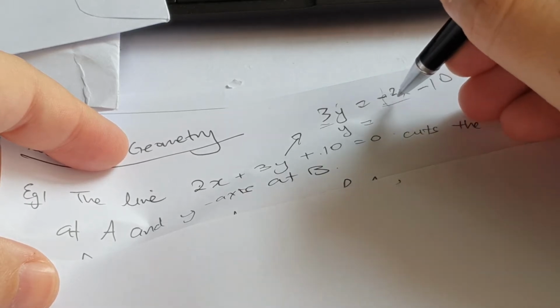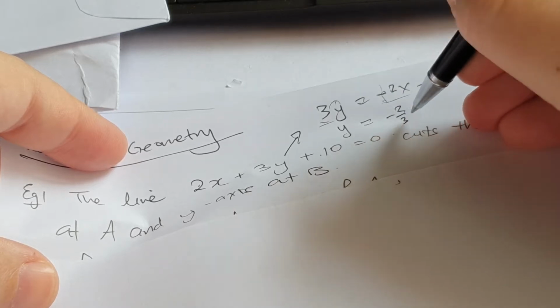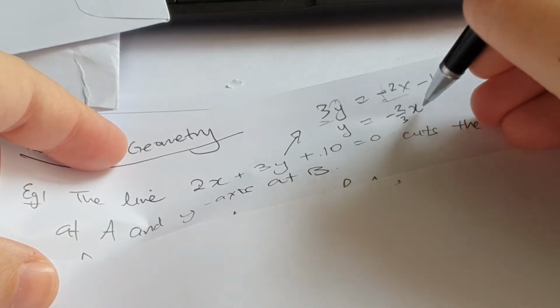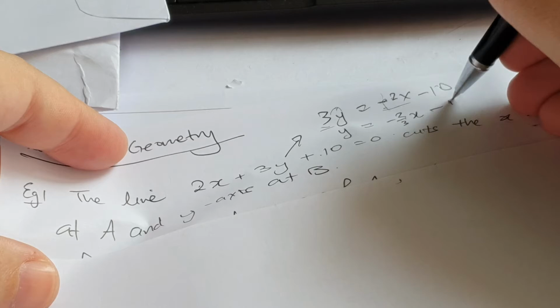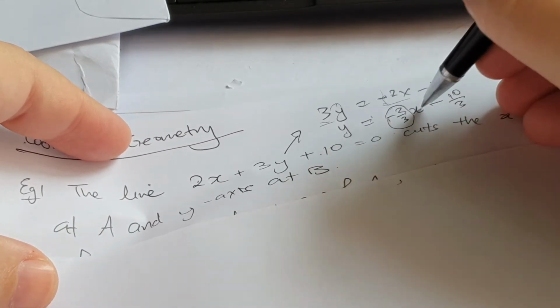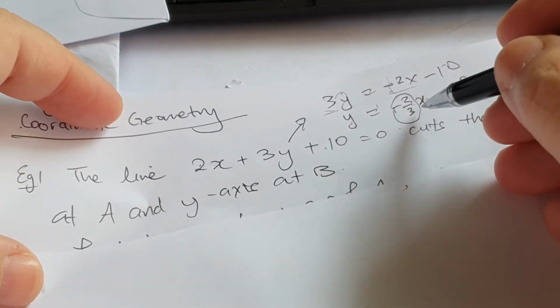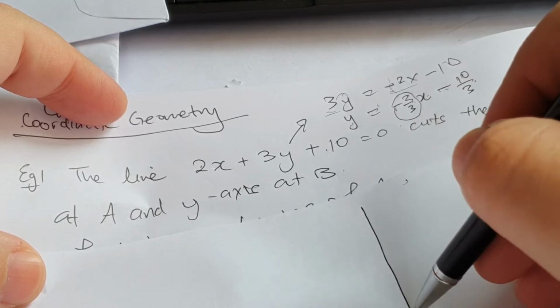No, it's very hard to see when you do that. So you divide this by 3, divide this by 3, then you write as mx, and then you divide this by 3, like that. So that you get the form y equals mx plus c. Are we okay? Then this will tell you that it has negative gradient.